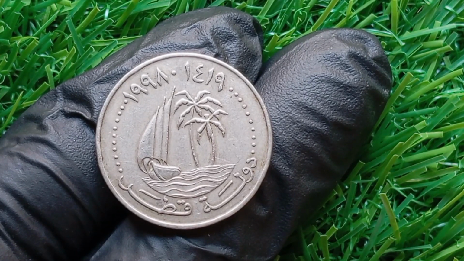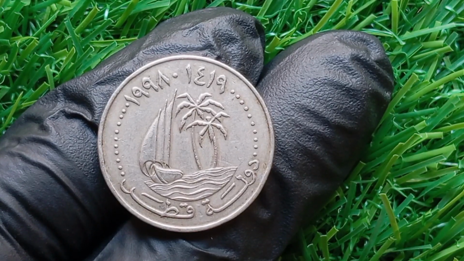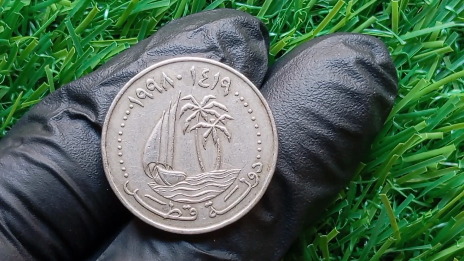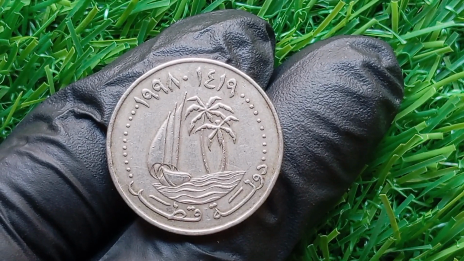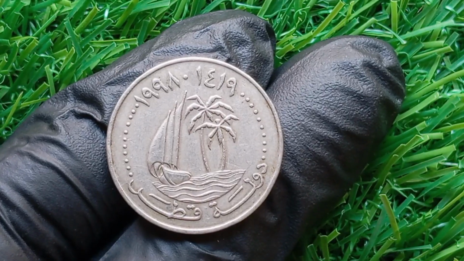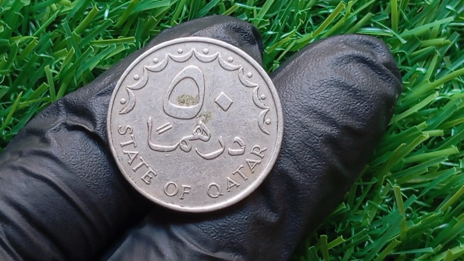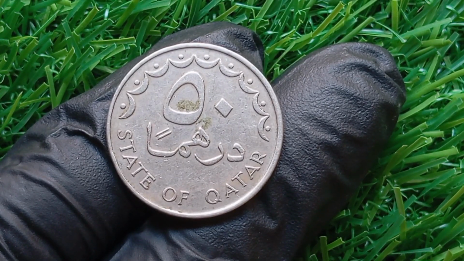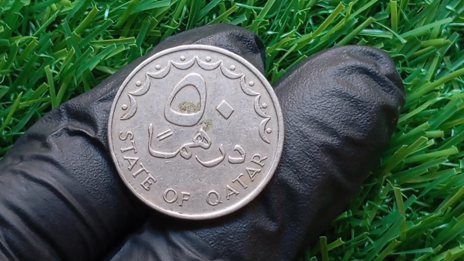I am telling about this coin, the 50 Dirham coin, 1393 to 1983, from the State of Qatar in detail, including its historical background, design, economic significance, and cultural context, while weaving in the broader history of Qatar's currency and economy. Below is a comprehensive 2,000-word essay that explains the coin and the history surrounding it. The 50 Dirham coin, 1393 to 1983, and the history of the State of Qatar.